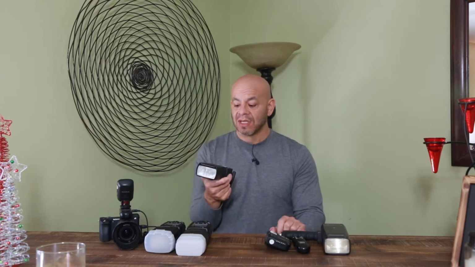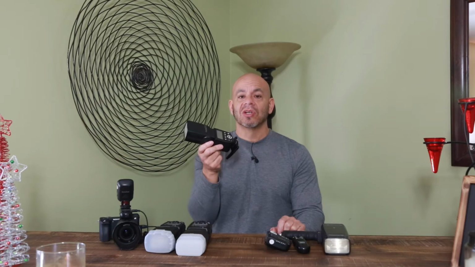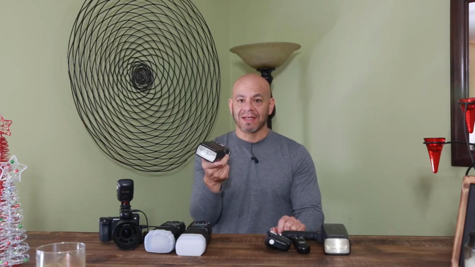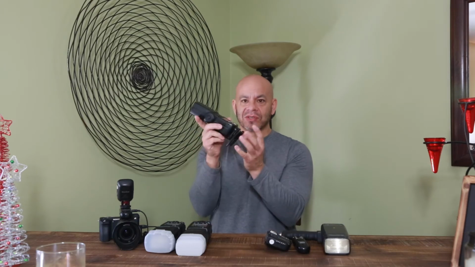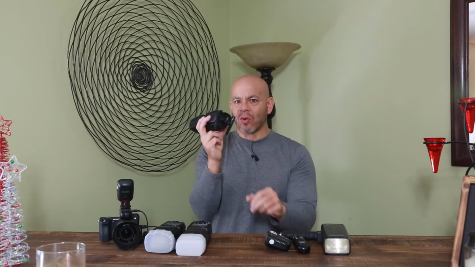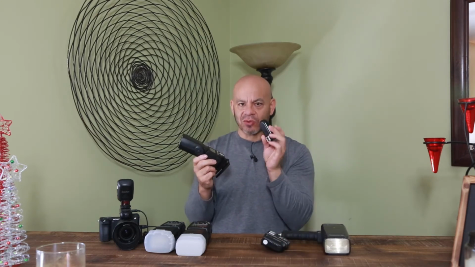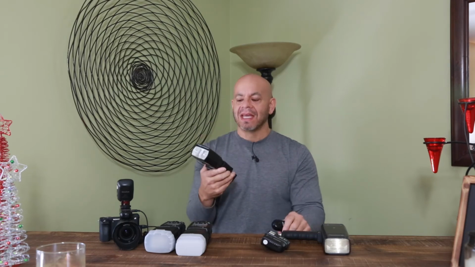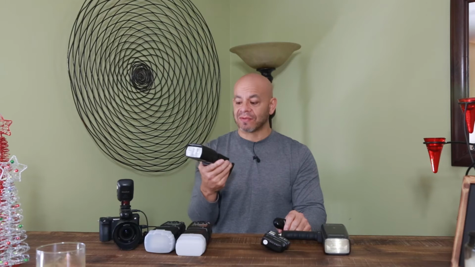Now, the reason I use this flash is for a couple of reasons. Actually, let's go over 3. 1, it's cheap. 2, it's dependable. 3, it's got an internal receiver, okay? So that means I don't have to attach a Pocket Wizard to it to make this work remotely. It's already built in here. If I use a Yongnuo trigger to trigger this, it works flawlessly. I've had no problems with it whatsoever.